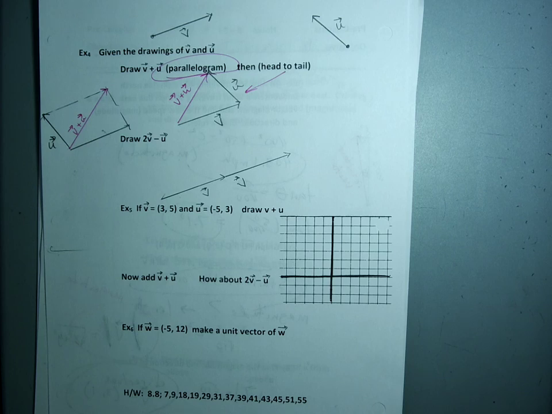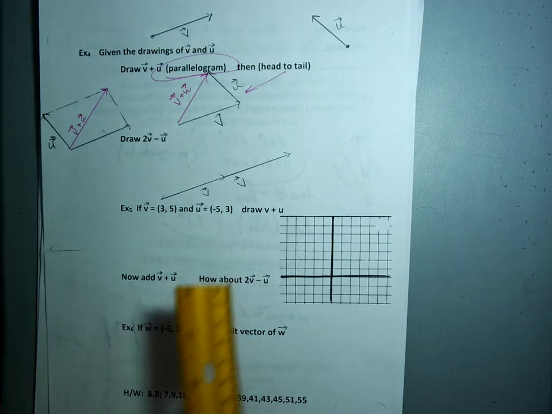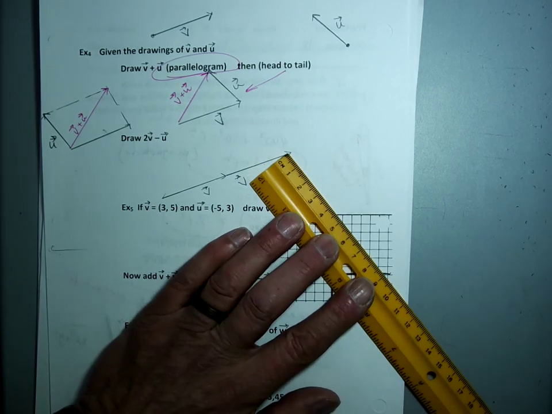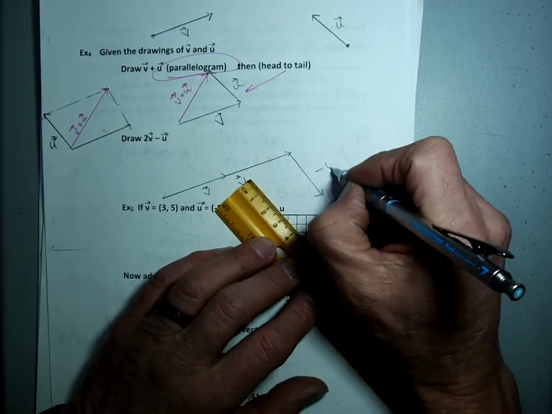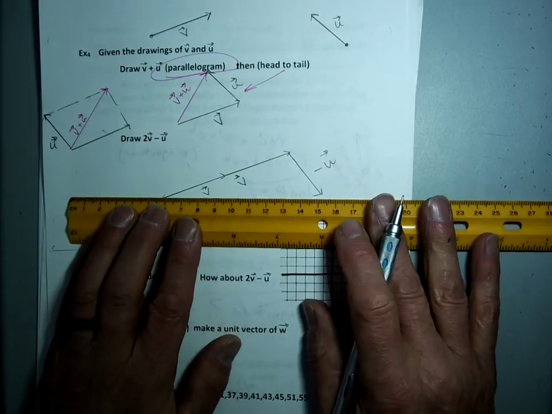It's as obvious as this. It pulls that way. Yeah, it's going to go the opposite direction, isn't it? Instead of a pull, it's a push. So if I'm going to go minus V, I'm going to go that way. Does that make sense? Just the opposite direction. It's a pull, it's a push. So we're going to go this way. And this is a negative U, and the resultant vector is right there.